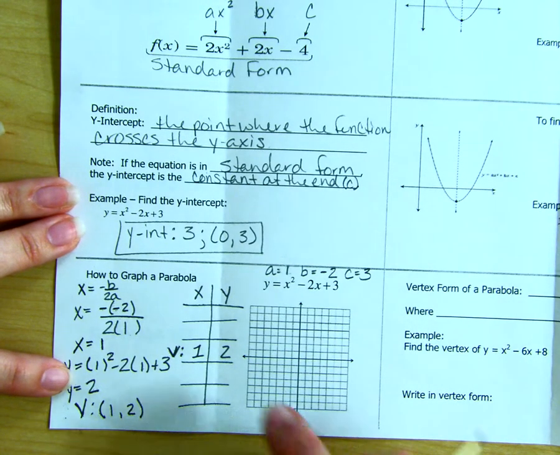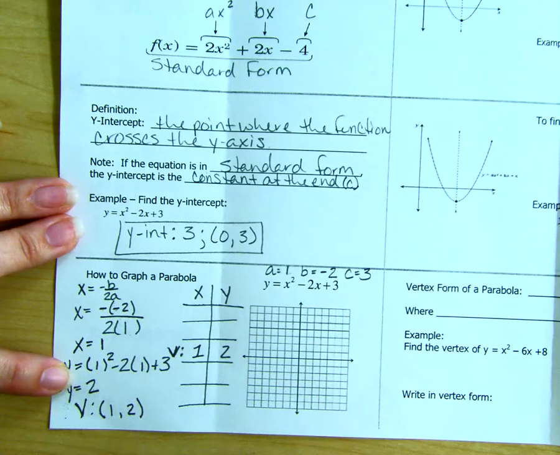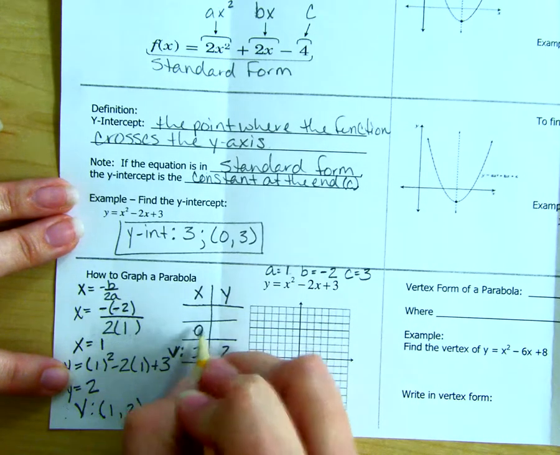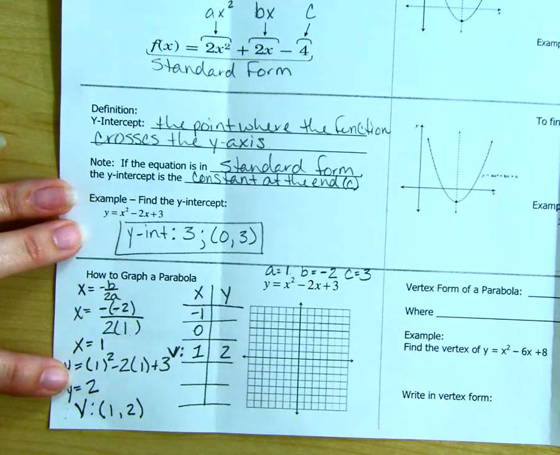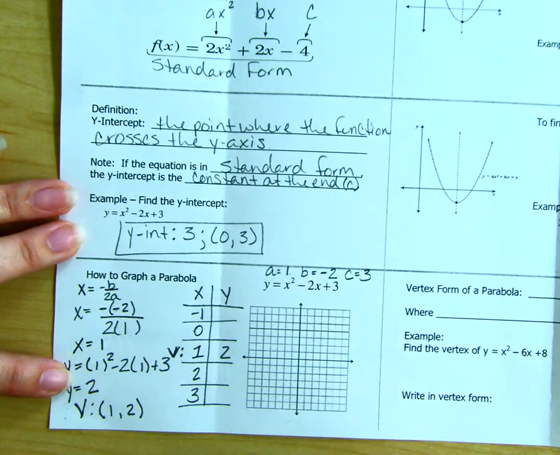Then you're going to pick values that are less than the x value of the vertex and greater than the x value of the vertex. 2 easy values would be 0 and negative 1 for less than. And then if I keep going forward, I'll have 2 and 3.